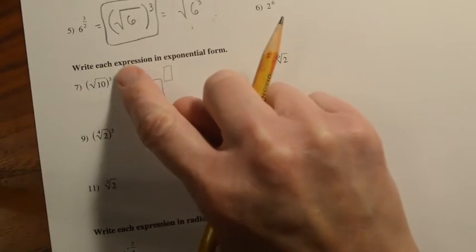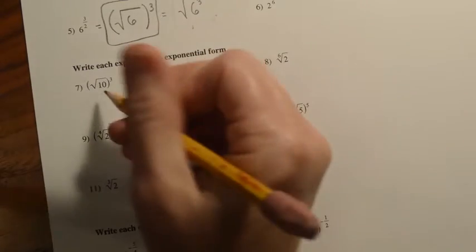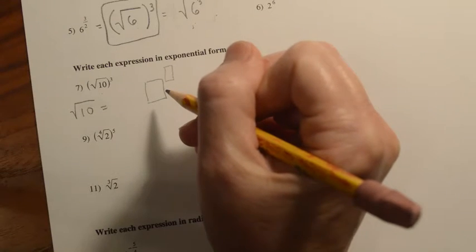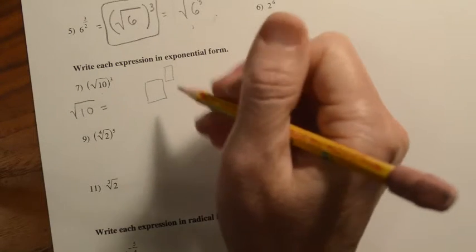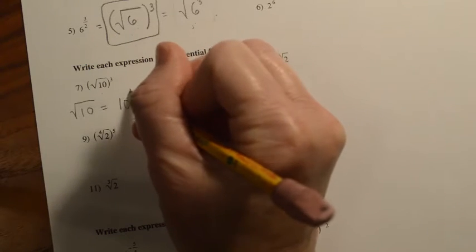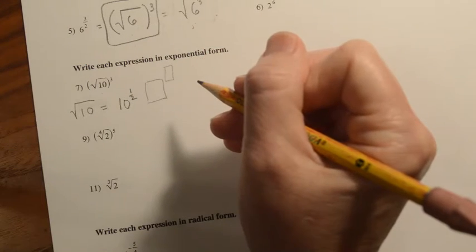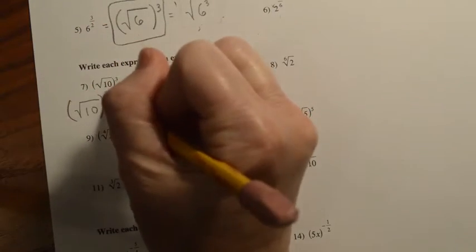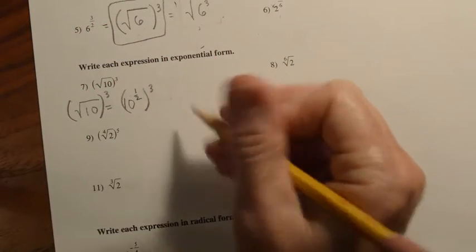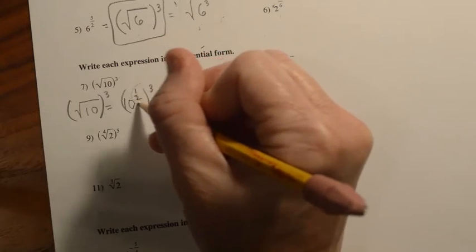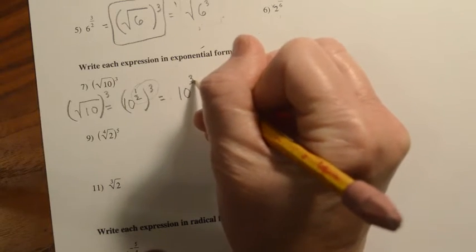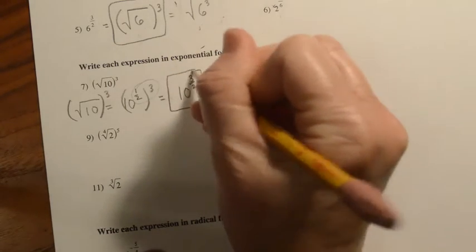So let's ignore that cube right out here and just look at this square root of 10. How would we write that with a fractional exponent? Hopefully you're thinking, oh, I would write that as 10 to the 1/2 power. And you would be right. And then we cannot forget about the cube on the outside. Now, we would use our properties of exponents to say 1/2 times 3 is 3/2. And so we would write our final answer as 10 to the 3/2.